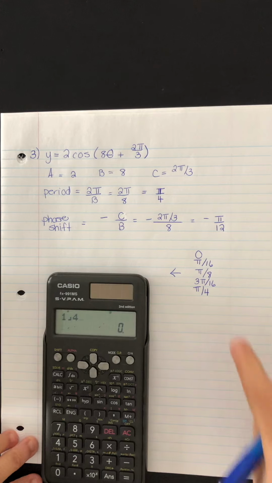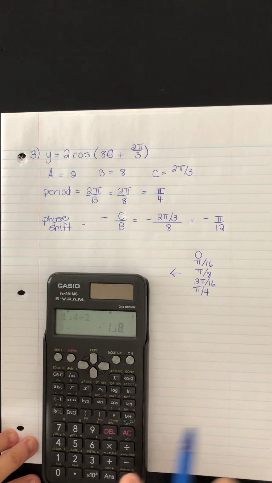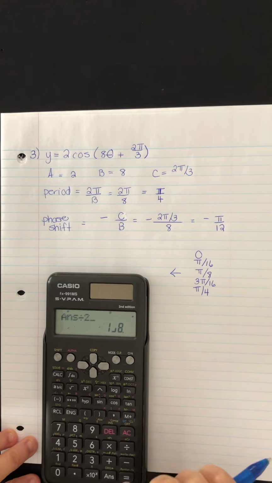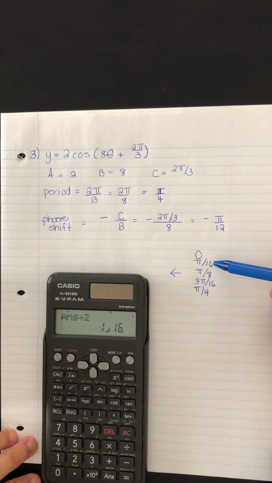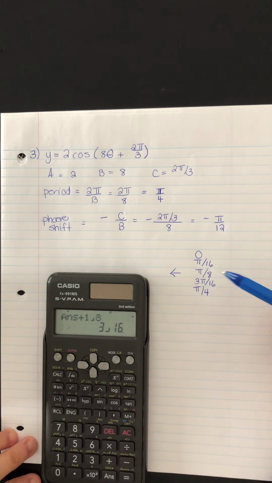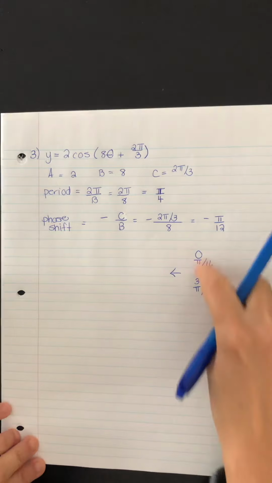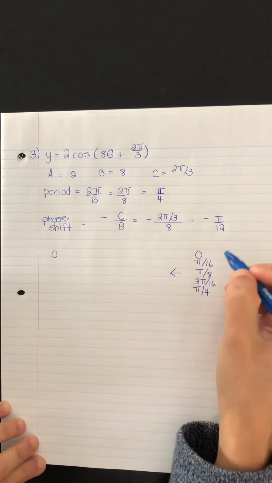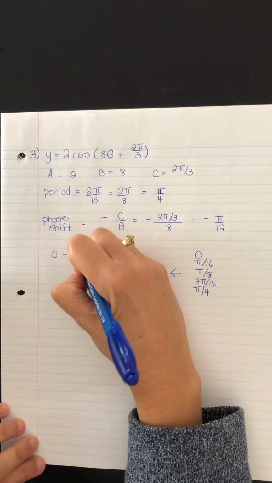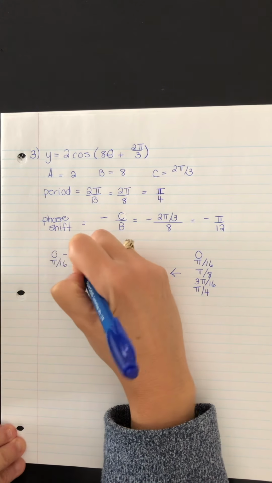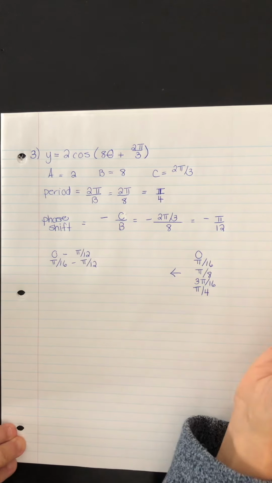1/4 divided by 2. There we go, 1/8. Divide by 2 again, 1/16. Take 1/16, add 1/8, 3/16. Okay, now we take each of these and subtract. So we're going to do 0 minus pi over 12, pi over 16 minus pi over 12, and so on.